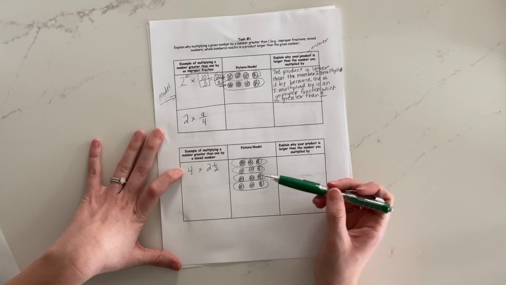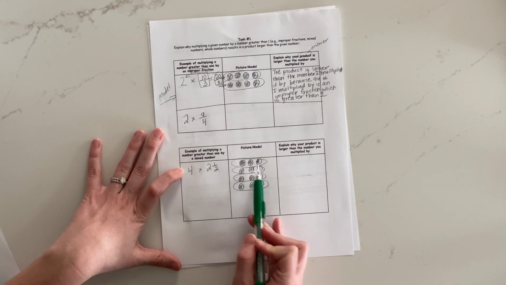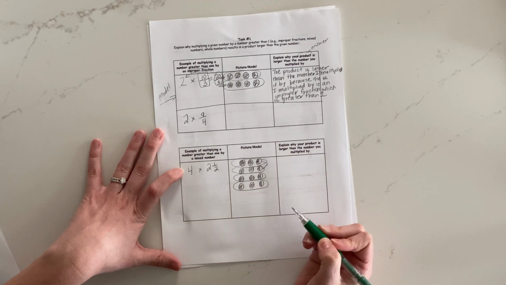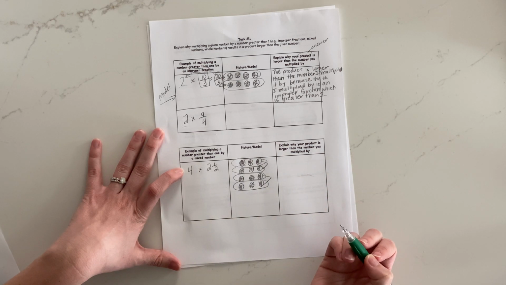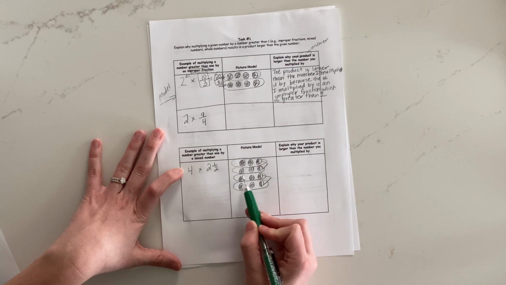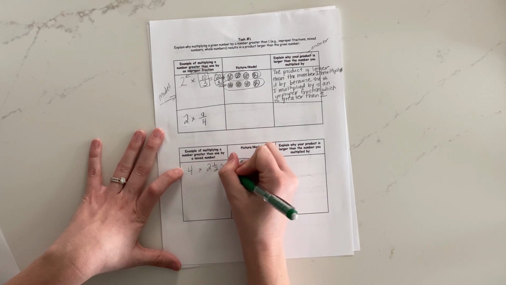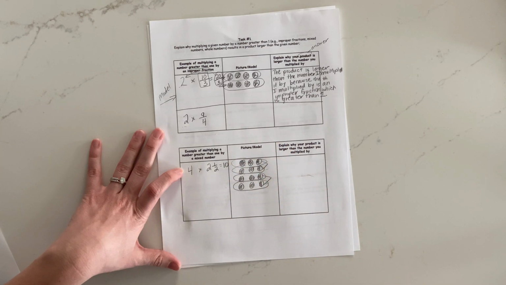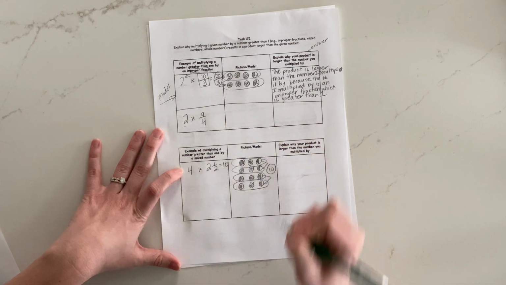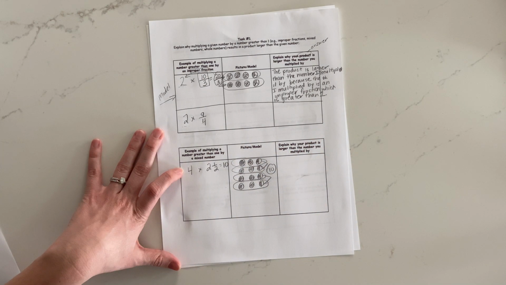If you put these halves together, these halves can go together and these halves can go together. So I've got 1, 2, 3, 4, 5, 6, 7, 8, 9, 10. So 4 times 2.5 is 10. I've got 10 total, 10 halves total.